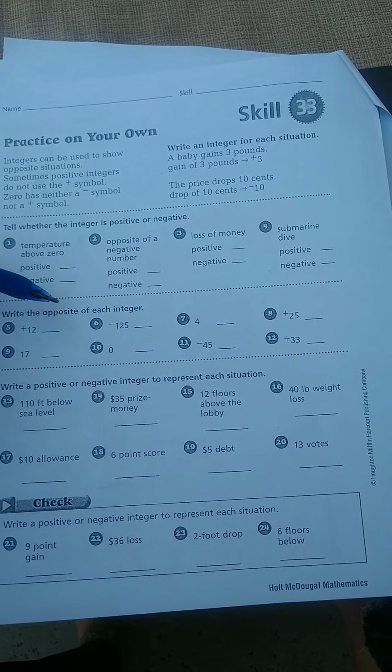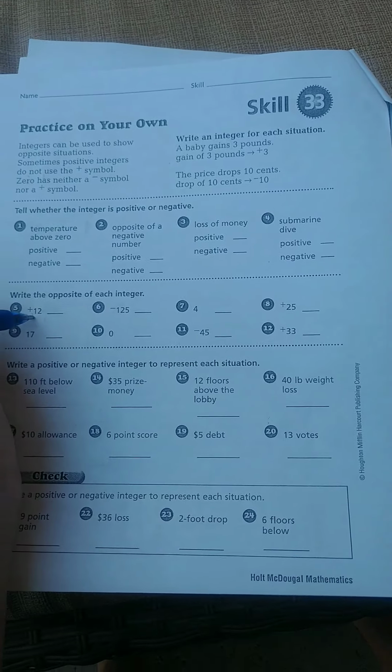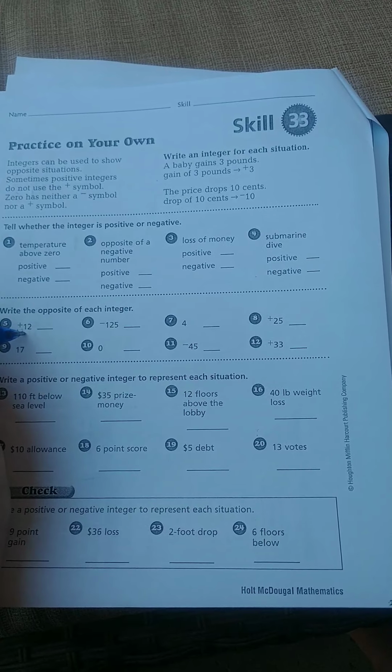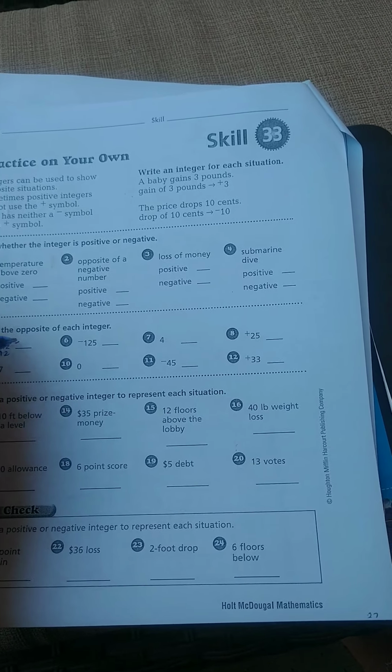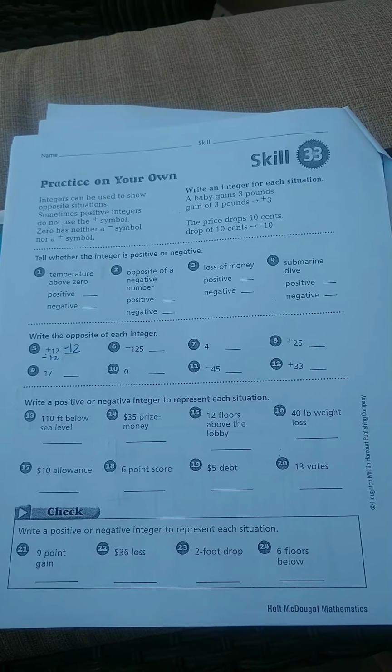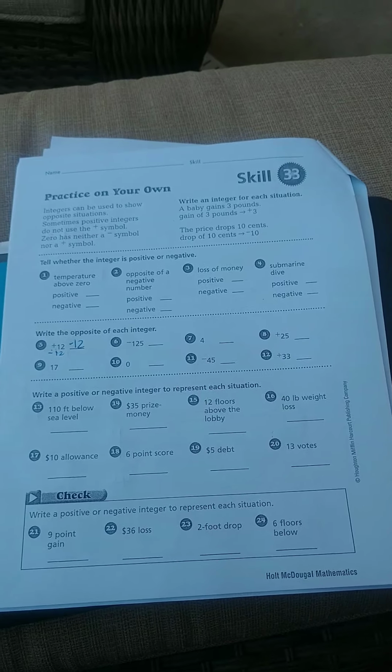All right, when it says write the opposite of each integer, think of a number line. What's the opposite of positive 12? How do we get it to 0? Well, positive 12, to get to 0, we make negative 12. So the opposite is negative 12. All right, so kind of go through that. And then our next video will be on locating points on a number line.